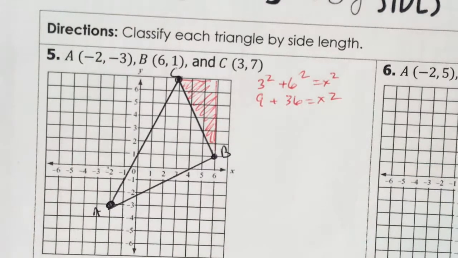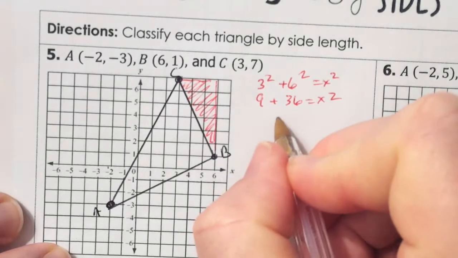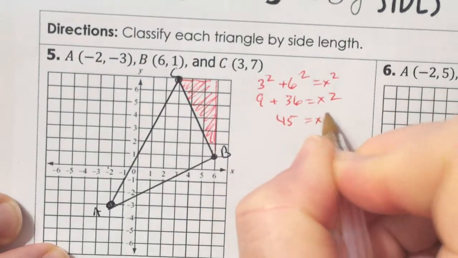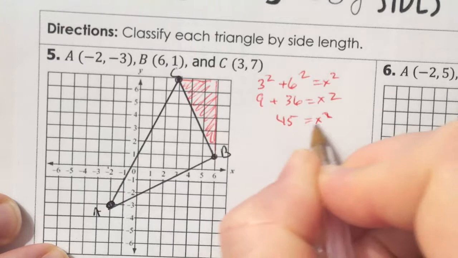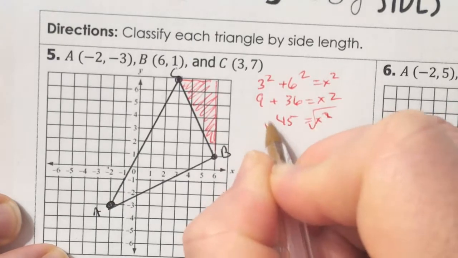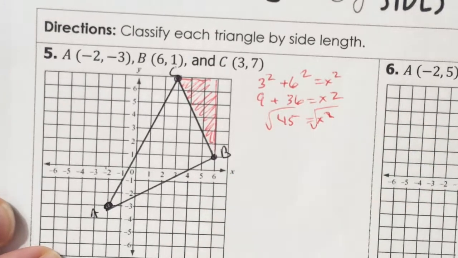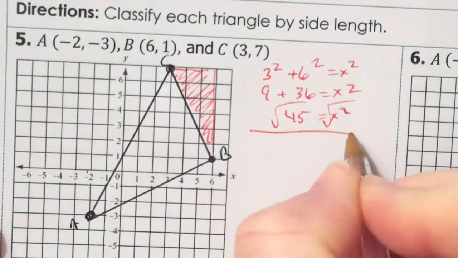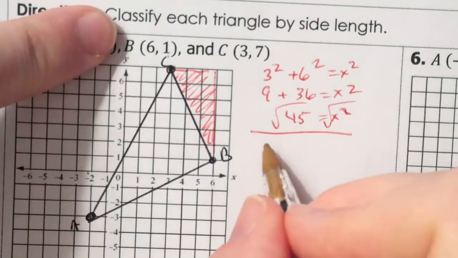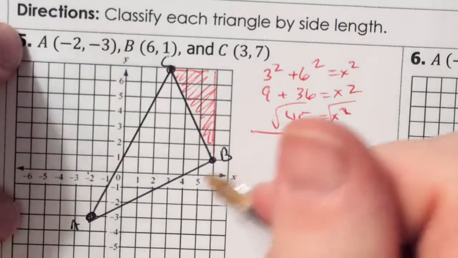So using your calculator, 9 plus 36, we get 45, is equal to x squared. And then you square root both sides, right? So we got the square root of 45. So this is me showing more work than I need to. All right, so we got the square root of 45, right? Okay, now let's do another side.